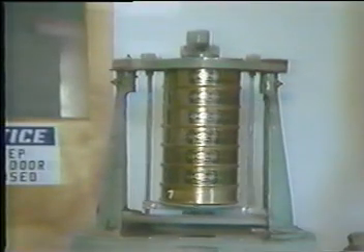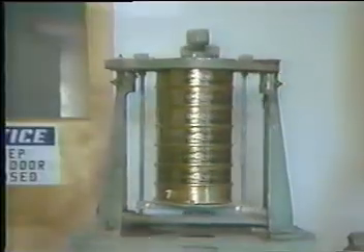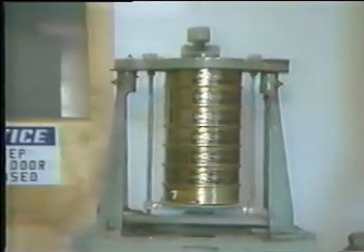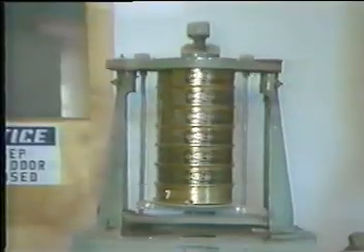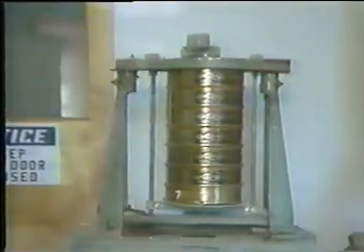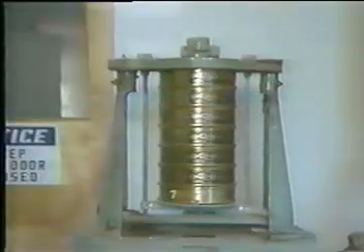A mechanical shaker that will impart a vertical or vertical and lateral motion to the sieve to sufficiently agitate the particles. The shaker effectiveness must be verified by hand sieving. And an oven of appropriate size and capable of maintaining a uniform temperature of 230 degrees Fahrenheit plus or minus 9 degrees.